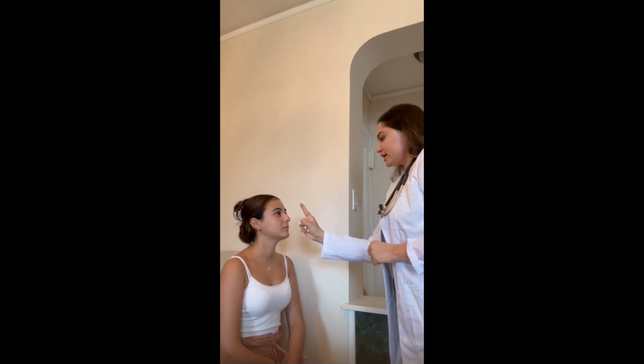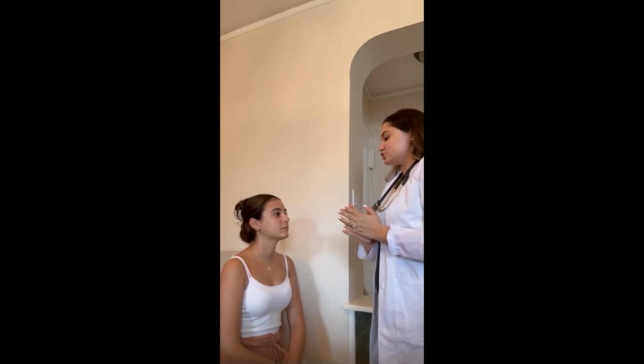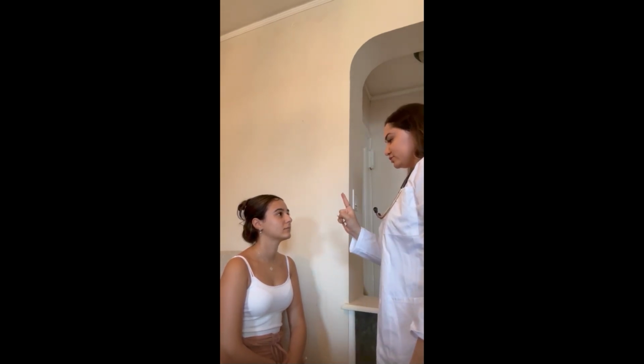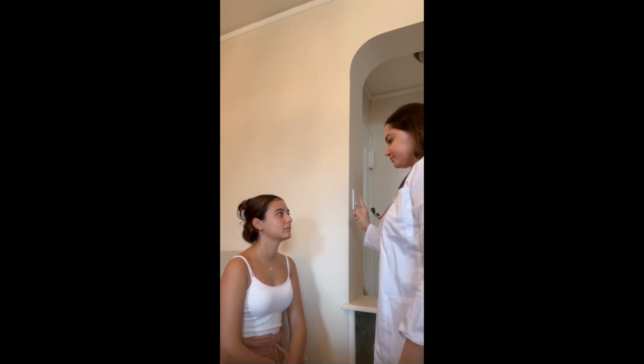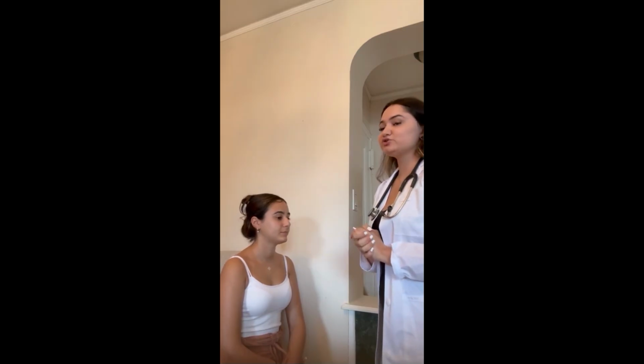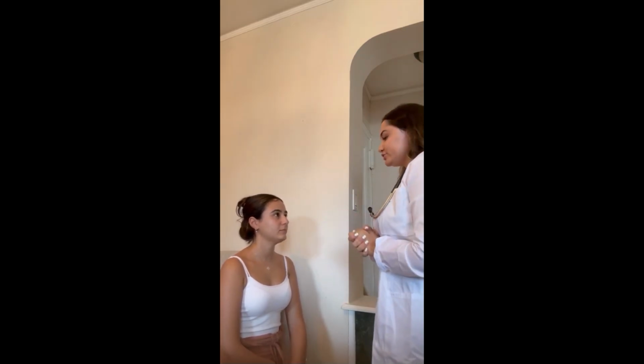I'm now going to be checking for convergence, so follow my fingers. Okay, so eyes converge symmetrically. Now I'm going to be checking for accommodation, so look at the image on the wall. Now look at me. Great. So pupils dilate at a far object and constrict at a nearby object, so accommodation is intact. I'm now going to be checking for extraocular eye movement, so follow my finger with just your eyes. So extraocular eye movements are intact, cranial nerves 3, 4, and 6 are intact, and there's no nystagmus noted.